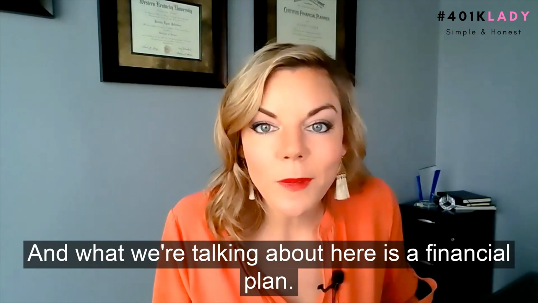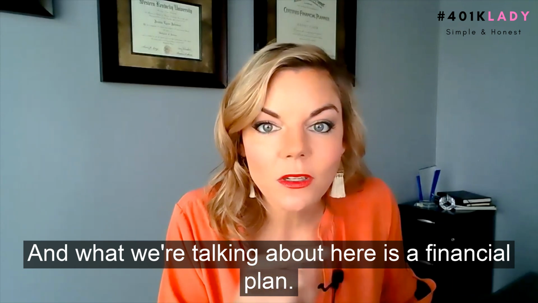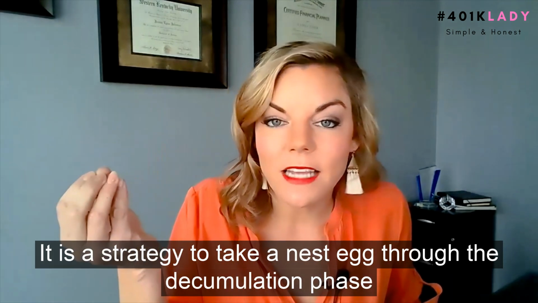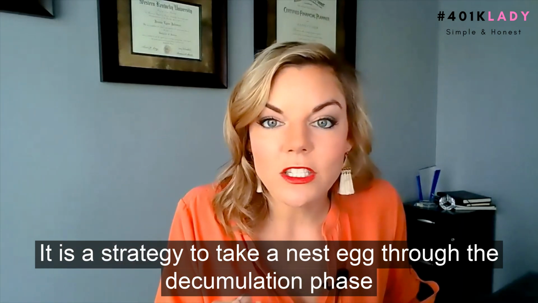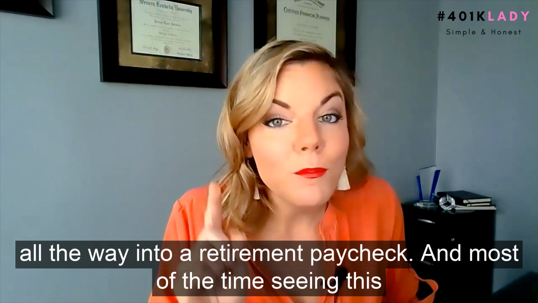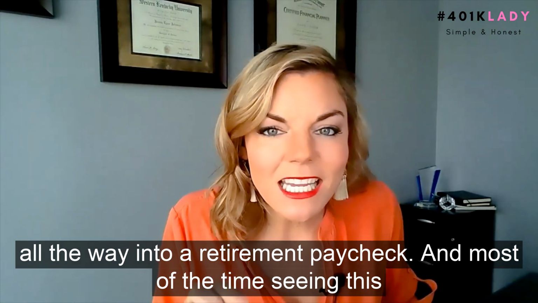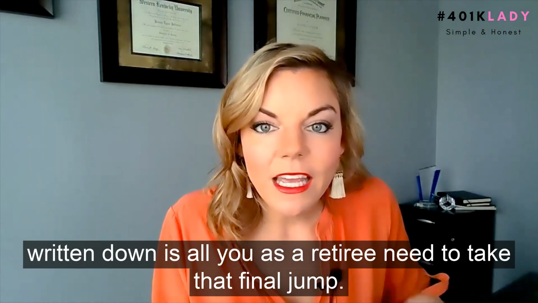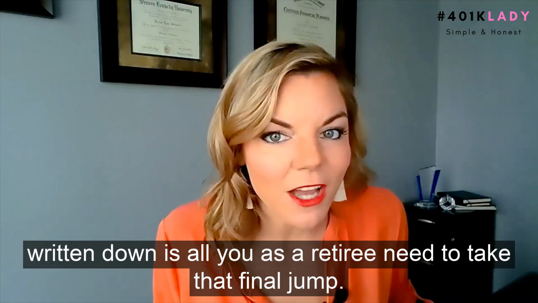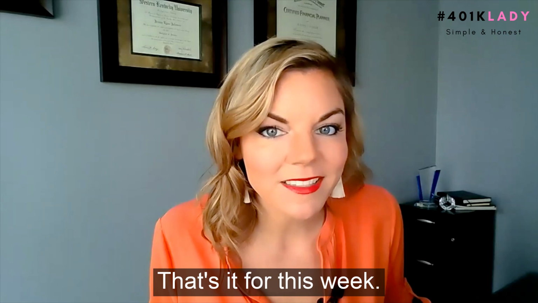And what we're talking about here is a financial plan. It is a strategy to take a nest egg through the decumulation phase, all the way into a retirement paycheck. And most of the time, seeing this written down is all you as a retiree need to take that final jump.